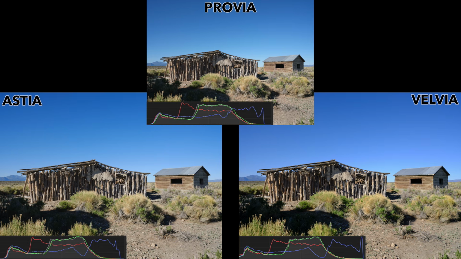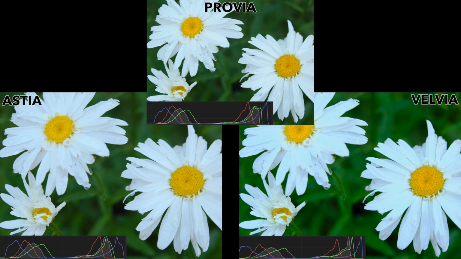These photos and all of the rest that you're going to see throughout this video, they don't have any other adjustments applied to them other than changing the film simulations. We're going to look at this flowers photo that we looked at in our last comparison video, Velvia again with a lot more shadow contrast. Just look at that highlight contrast real quick, the contrast in the flower petals. We're going to come back to that.